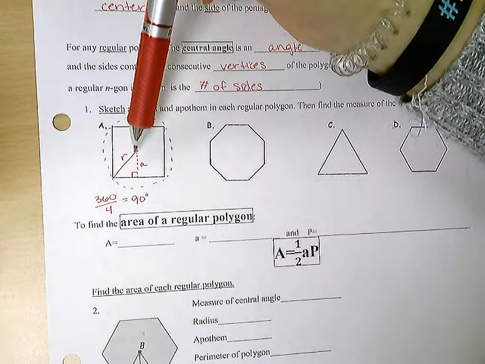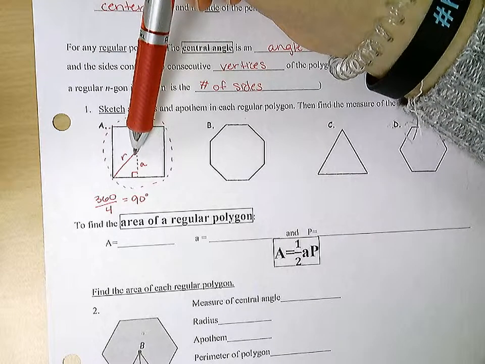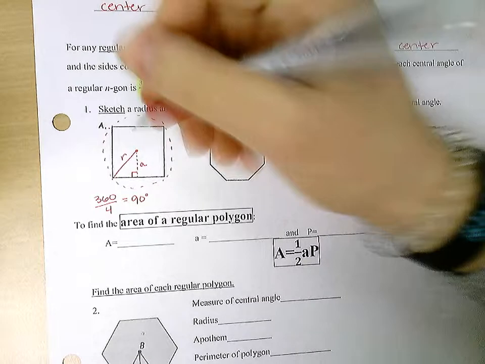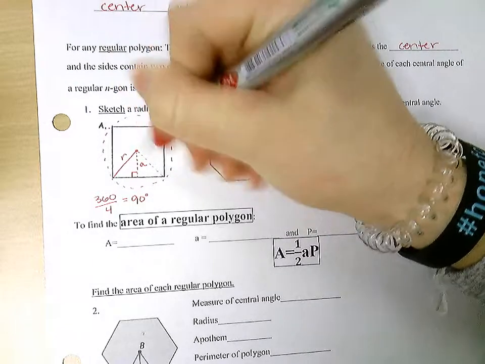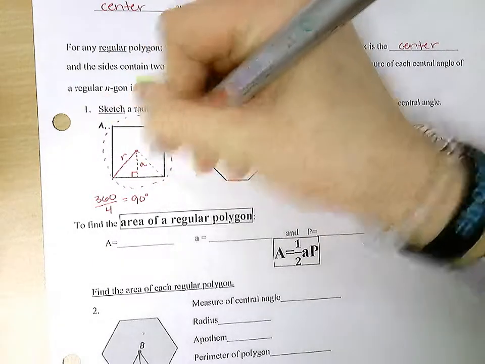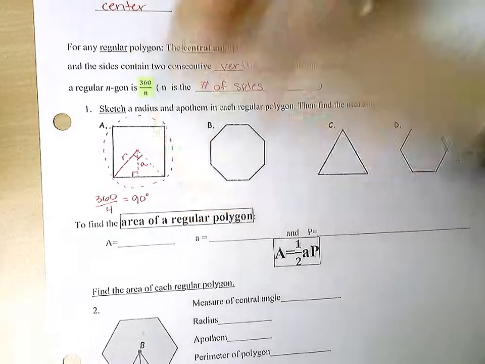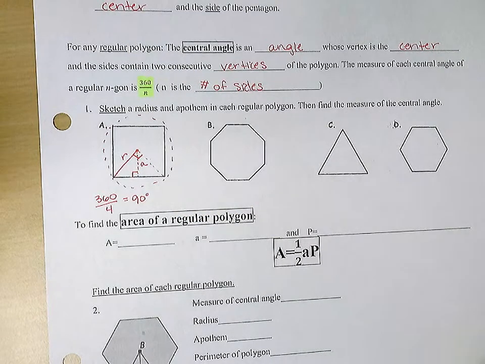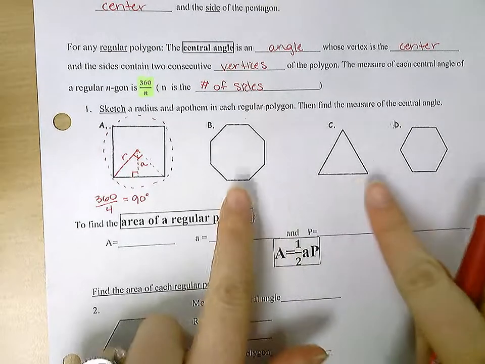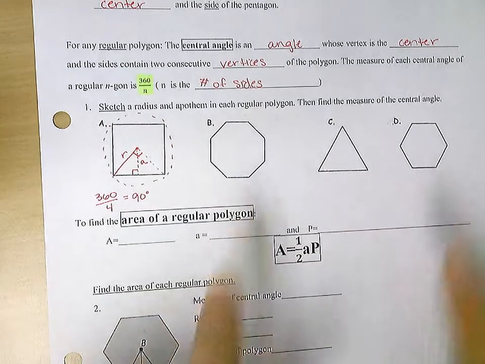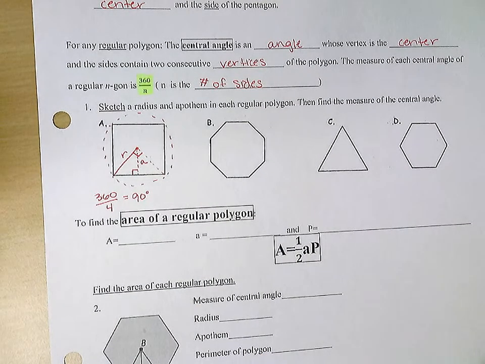That's not this angle right here. 90 degrees has to be between these 2 segments. So this entire angle here is 90. Make sense? All right, I want you guys to do the last 3. Draw in each segment and then find that central angle measure.